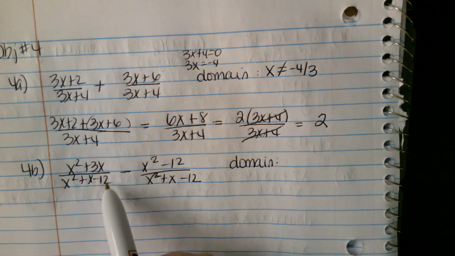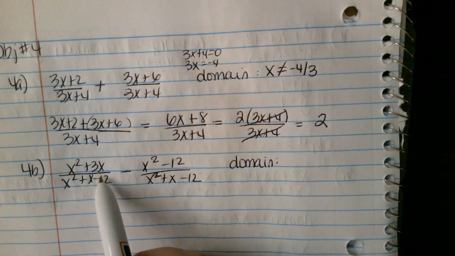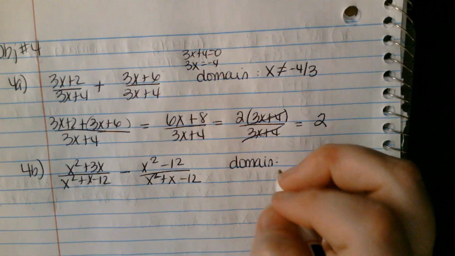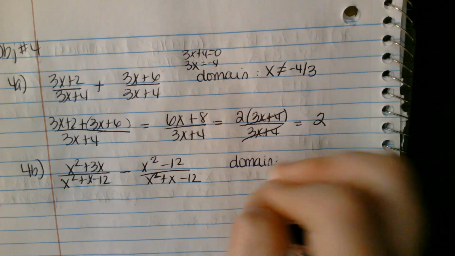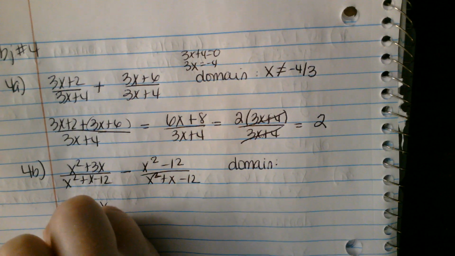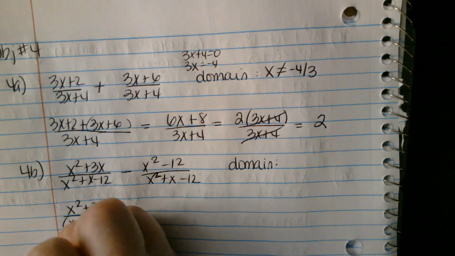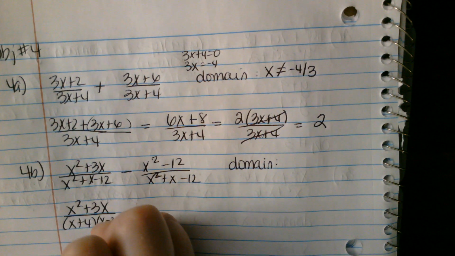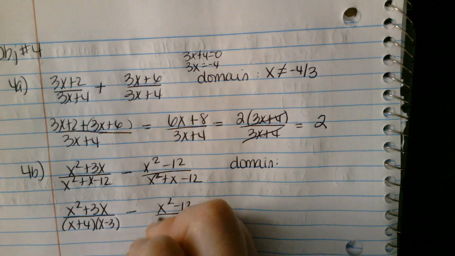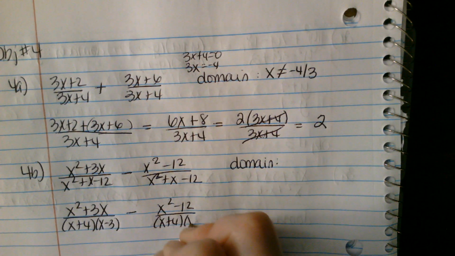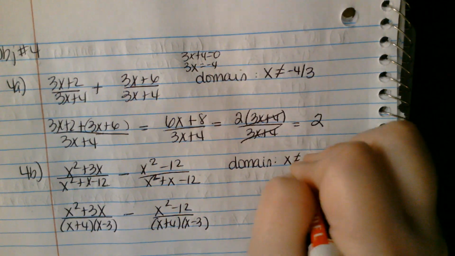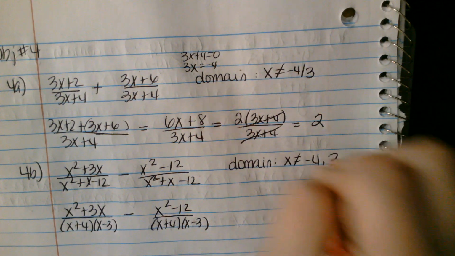I want two numbers that multiply to negative 12 and add to 1. That's going to be 4 and negative 3. So I'll rewrite this as x plus 4 times x minus 3. Our domain: x cannot be equal to negative 4 or positive 3.